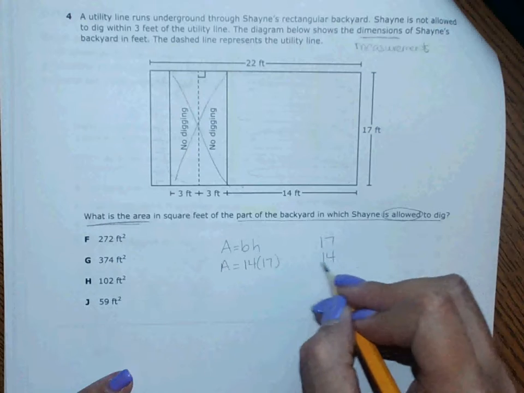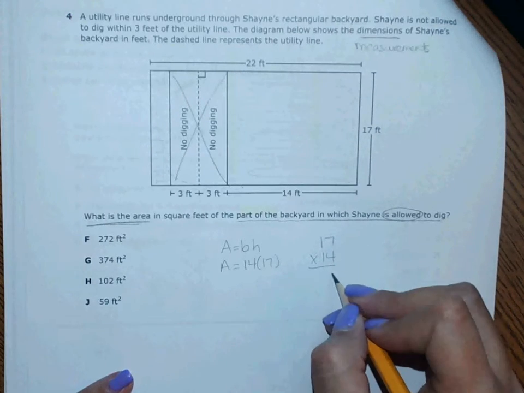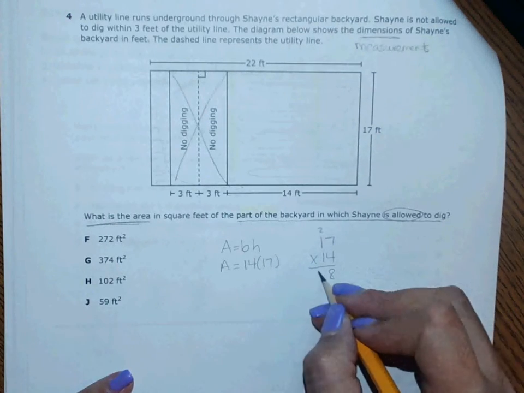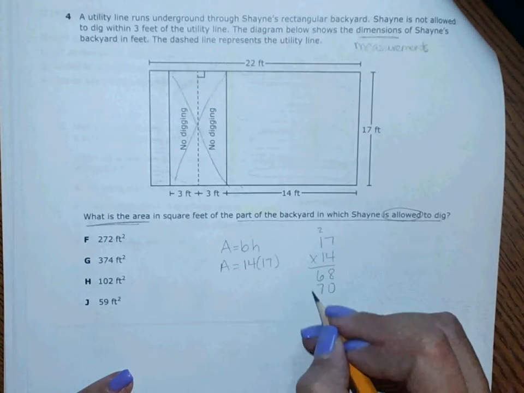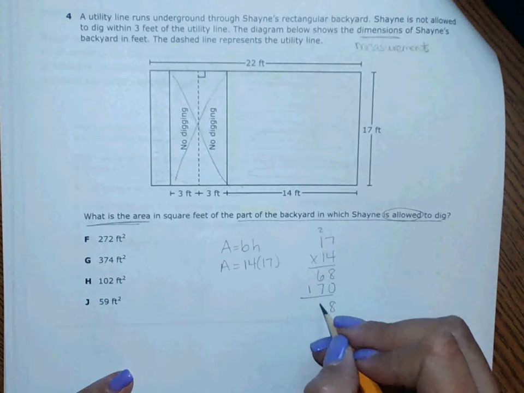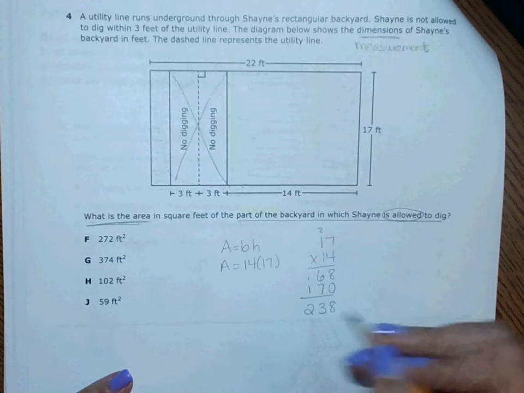I'll go ahead and put that larger number on top. 4 and 7 is 28, 4 and 2 is 6, add a 0, 1 times 7 is 7, 1 times 1 is 1, 8, 7, 14, 13, 238.